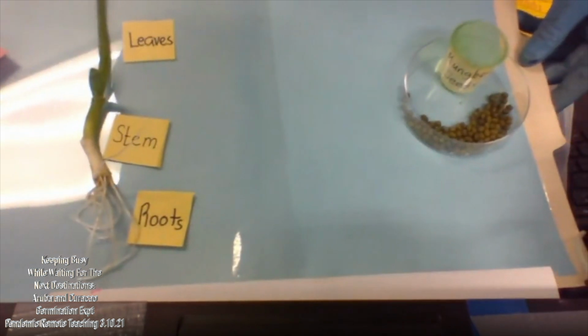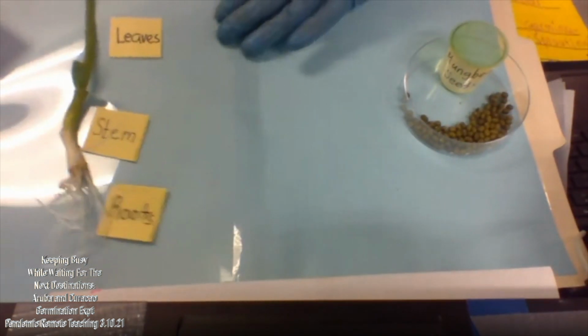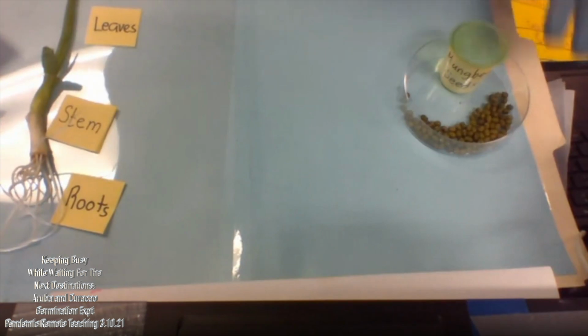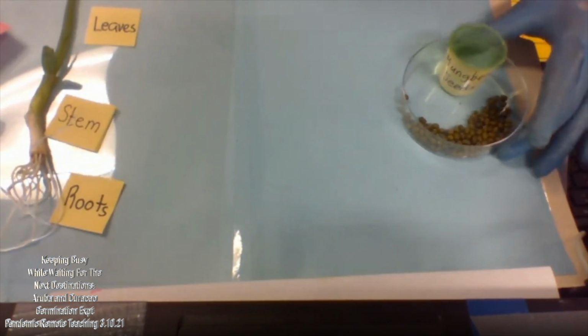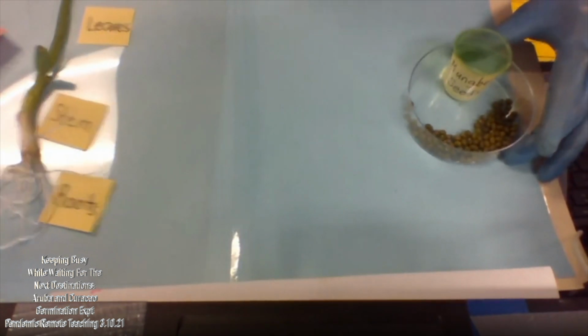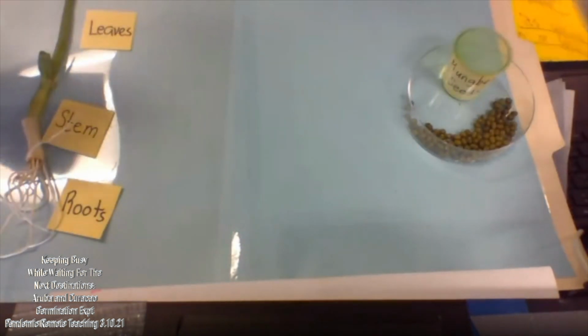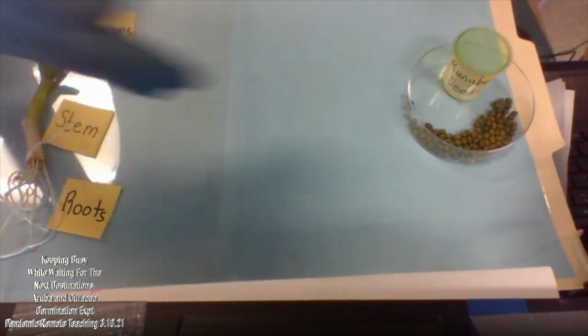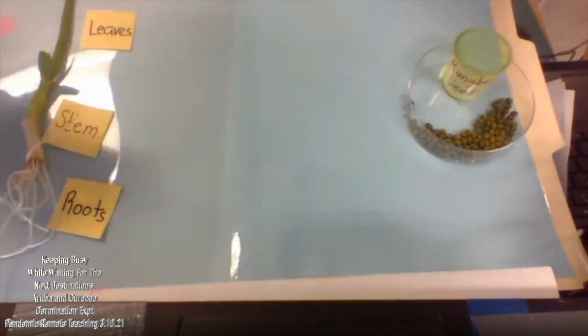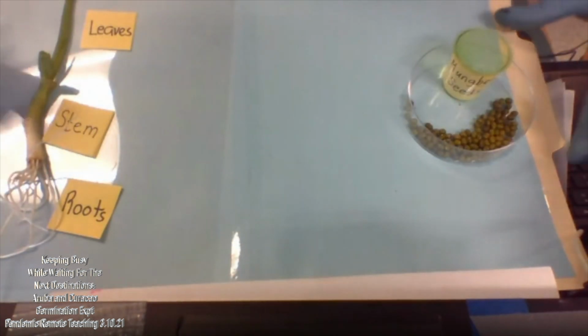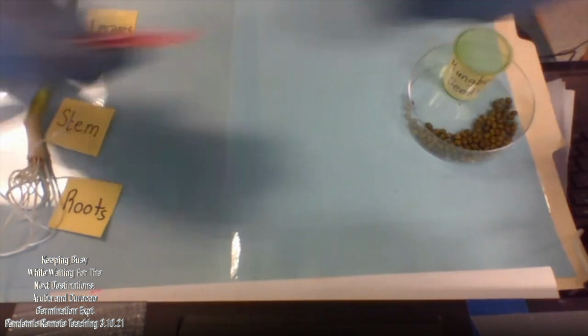Class, can you see the entire blue paper? Everybody, please tell me. Can you see? Because I need to move. Give myself a little bit of space here because I have several words that I'm going to place in between the seeds and the plant. Okay.